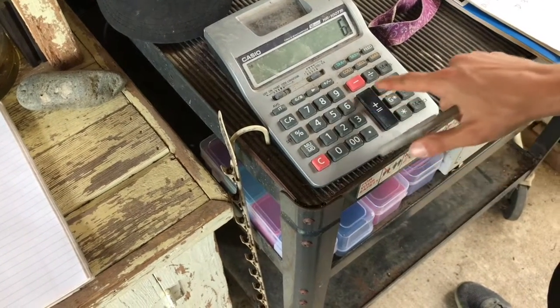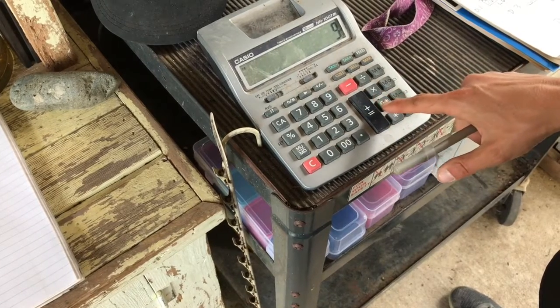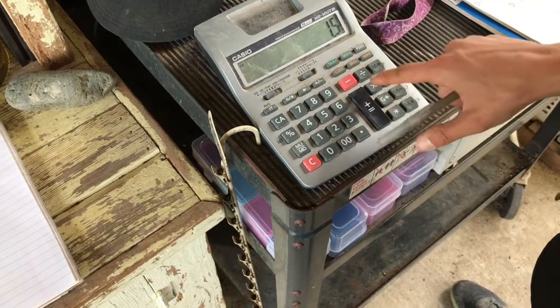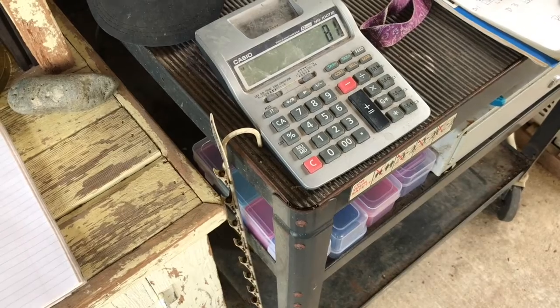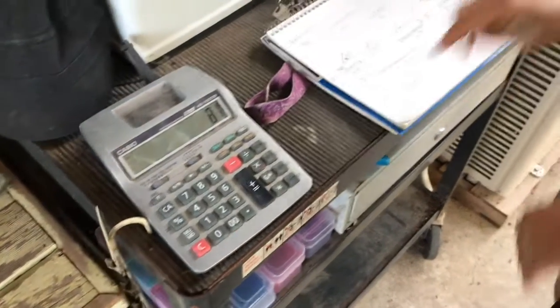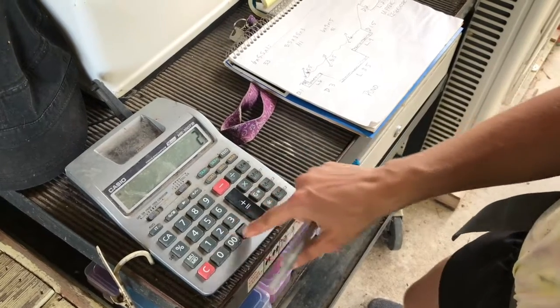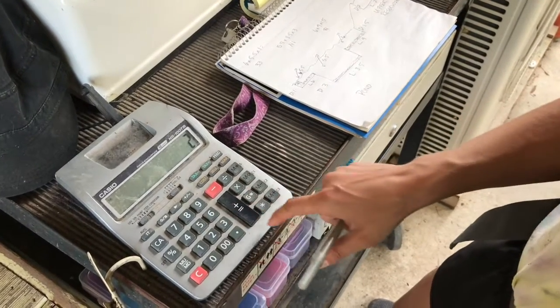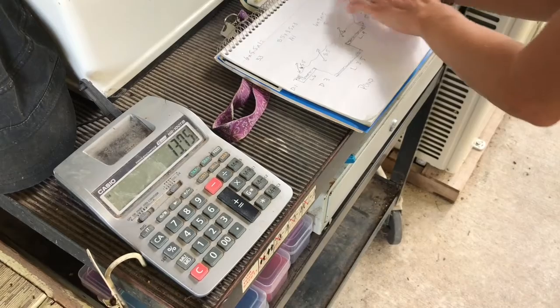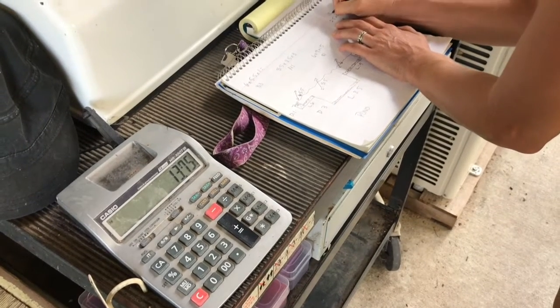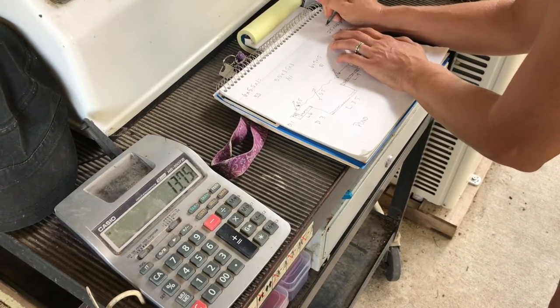Then we have 6 by 9 by 1.5, that's 81. And then 2.5 by 2.75 by 2, that's 13, which we'll round up to 14.